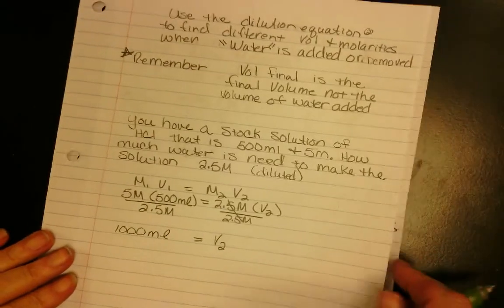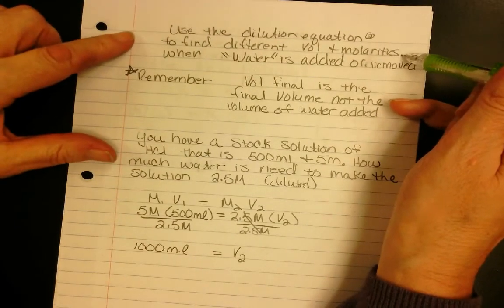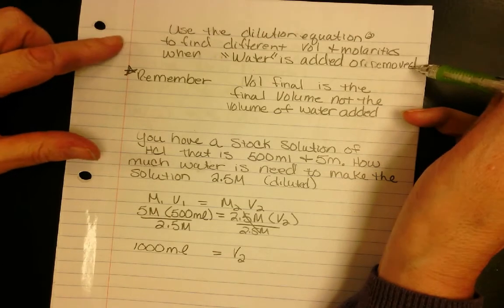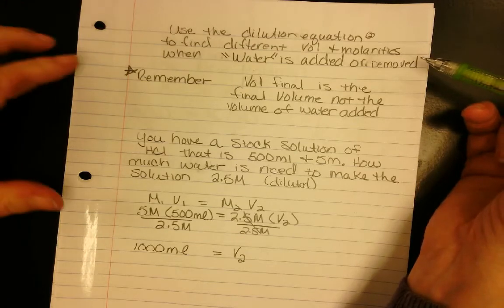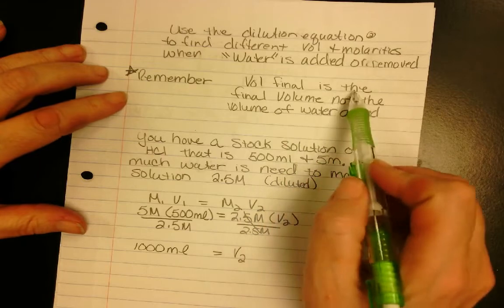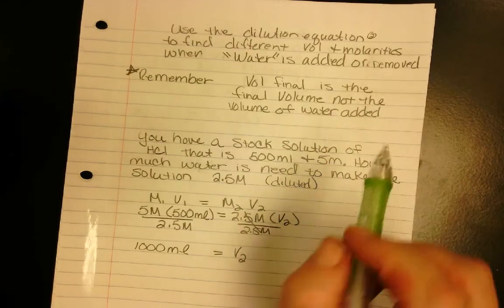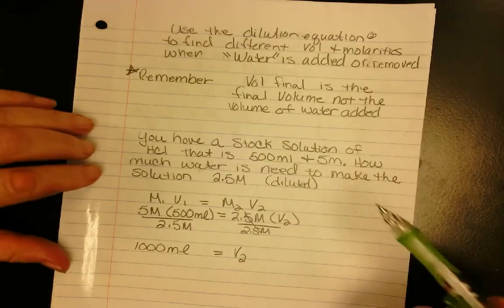Okay, so we are going to use this dilution equation to find different volumes and molarities when water's added or removed. So we could be evaporating water. But what's important to remember is volume final is the final volume. It's not the volume of the water added. Okay, and I will show you a problem with that.